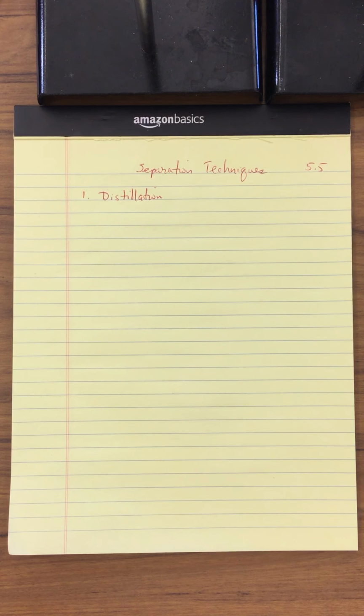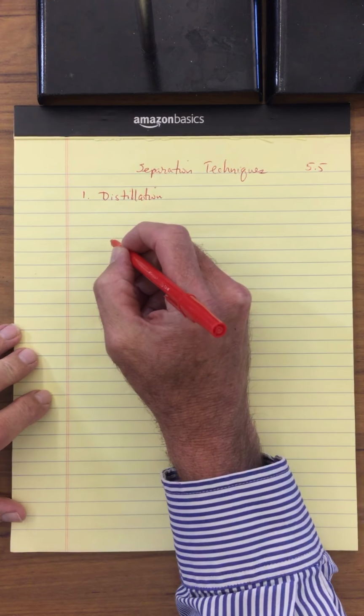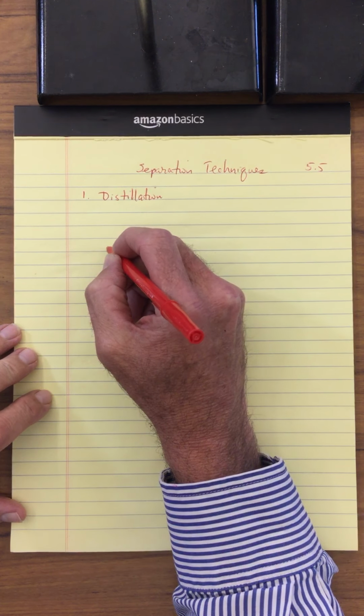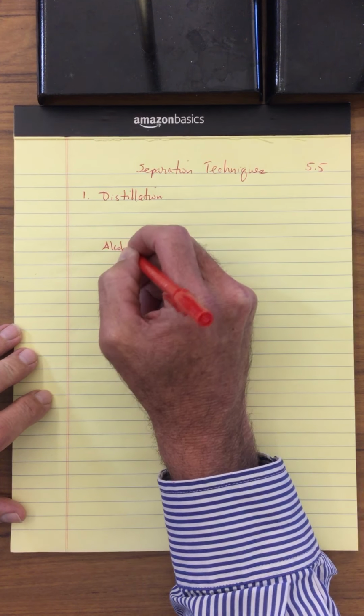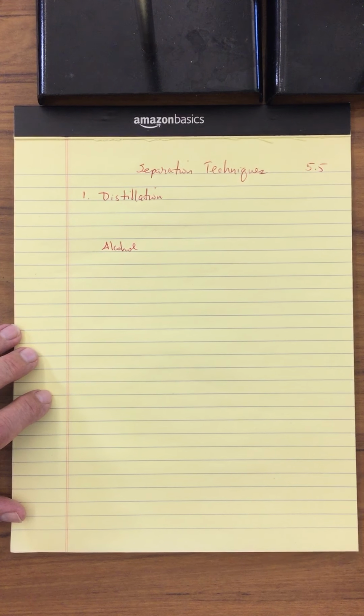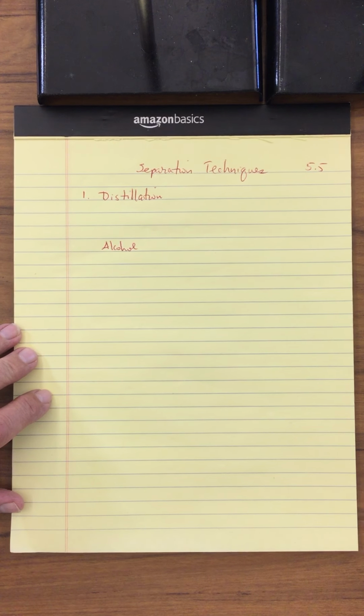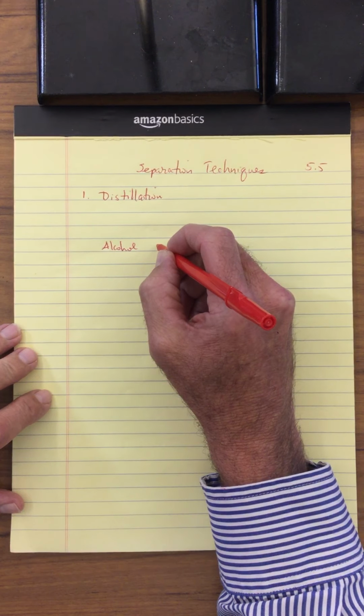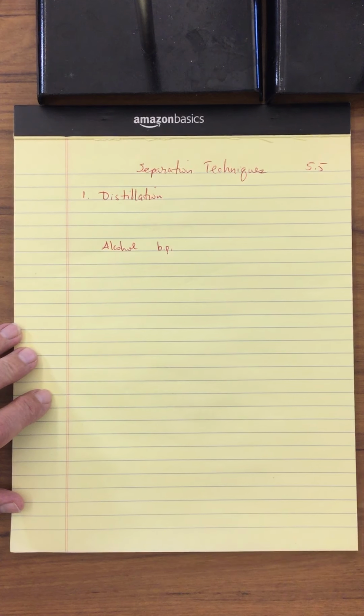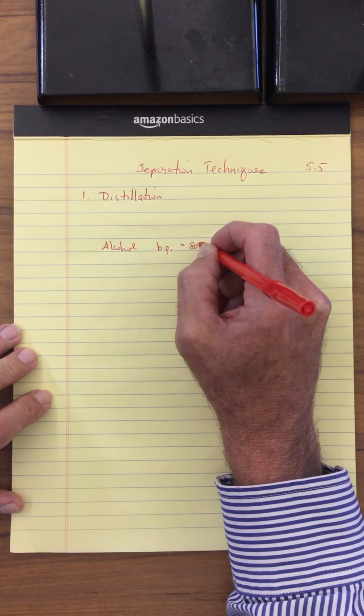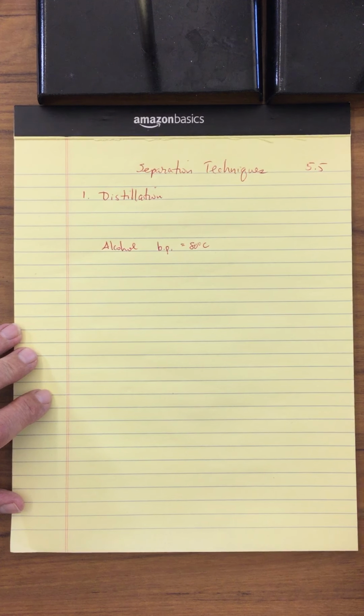So we'll get to the actual name of this, but I first want to imagine that you have a combination of alcohol and water. Let's just say it's rubbing alcohol, because I think that's what we're going to be using in our lab. So you have some form of rubbing alcohol, and a lot of the alcohols have a boiling point of around 80 degrees Celsius. So I'm going to put BP for boiling point equals 80 degrees Celsius.